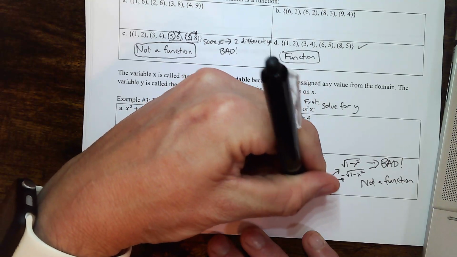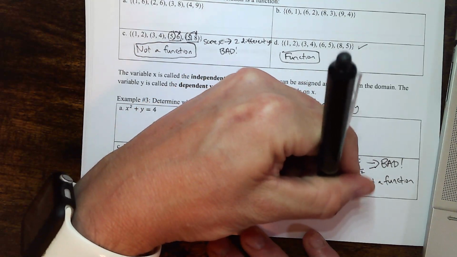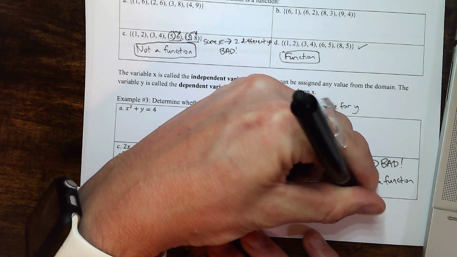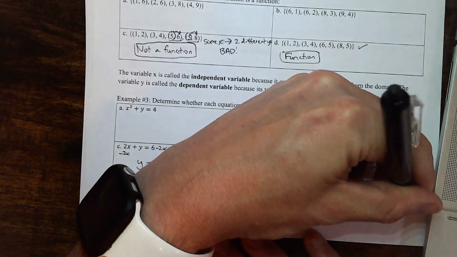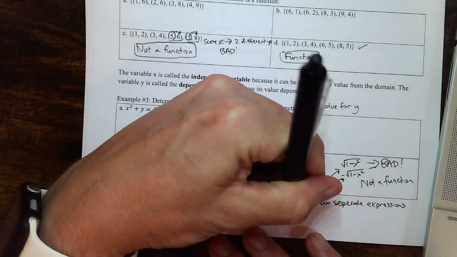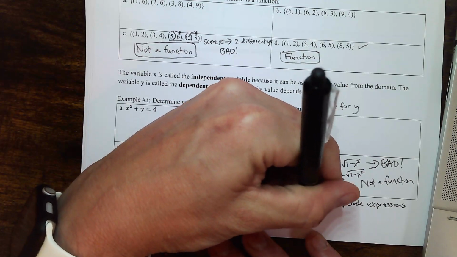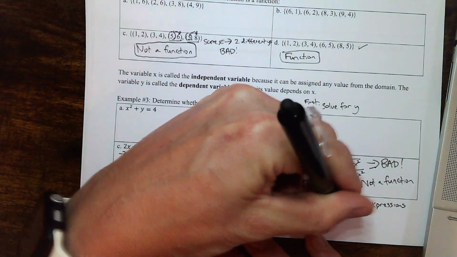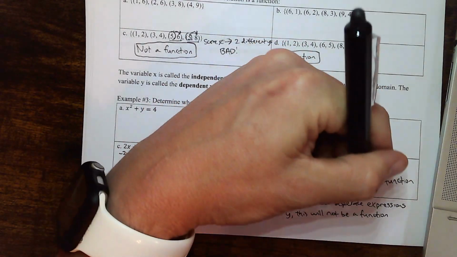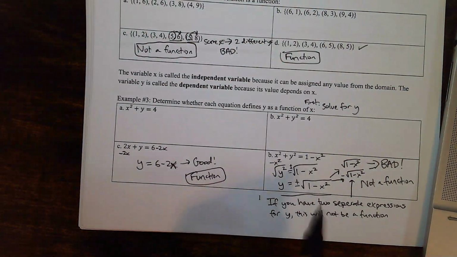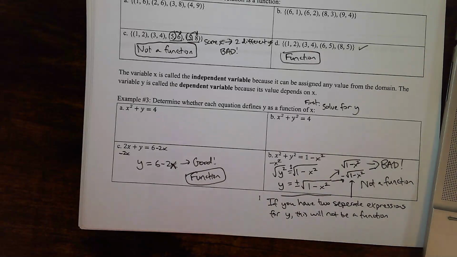If you have two separate expressions for y, this will not be a function. And that's what we saw right there, because you had plus or minus: the plus the square root of 1 minus x squared, and the negative times the square root of 1 minus x squared.